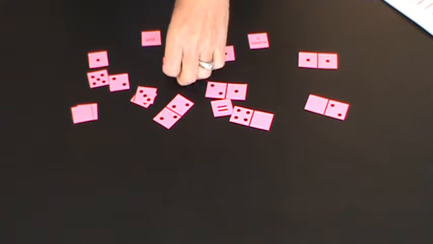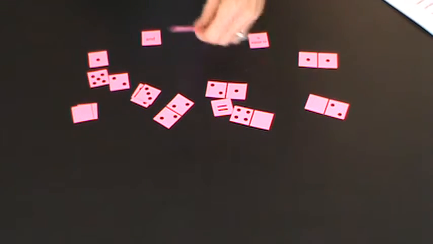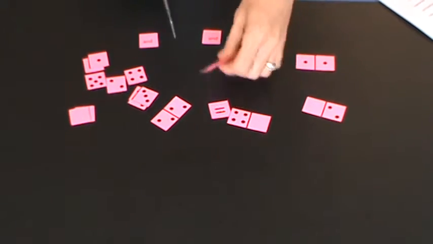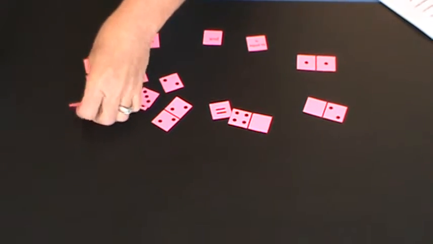And putting the same pieces together, and then we'll put them in sequential order.